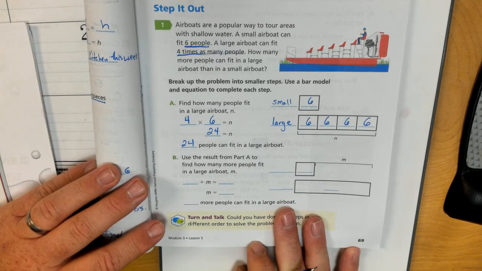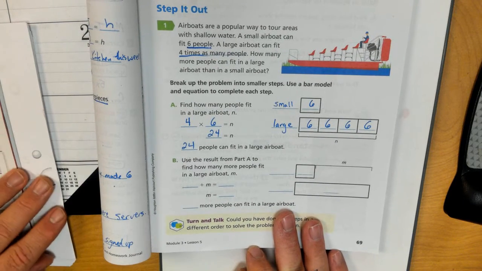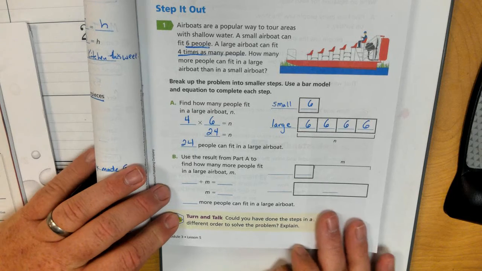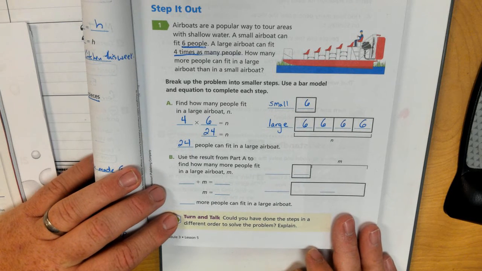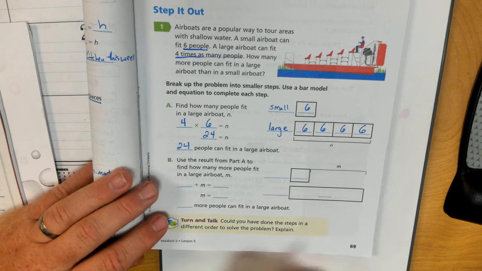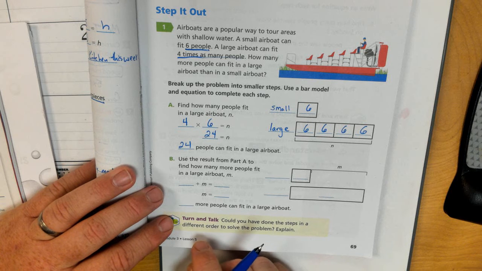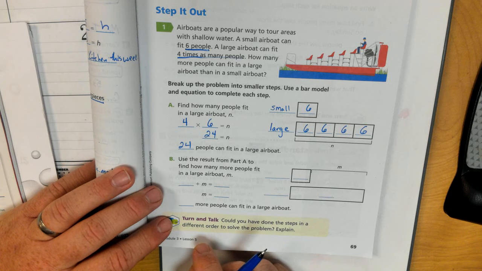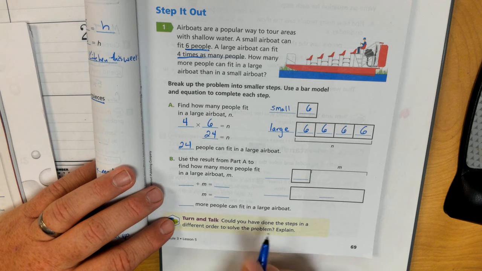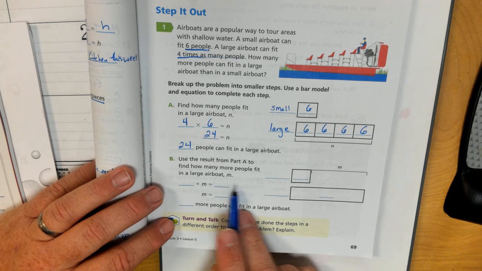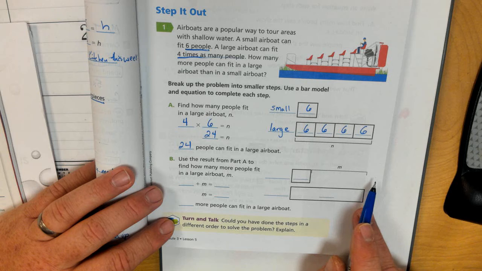Okay? Now, let's take what we know and take what we did in the first part of the question and turn up the difficulty a little bit. Use the result from part A to find how many more people fit in a large airboat, m. The reason they said it like that is because m is the unknown value here that we don't know yet.